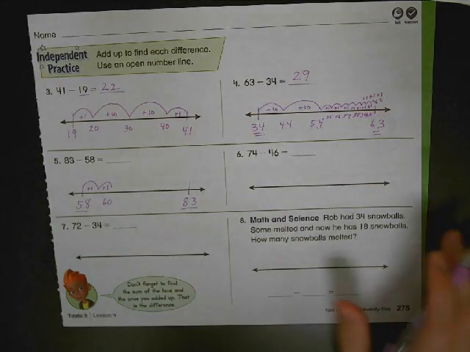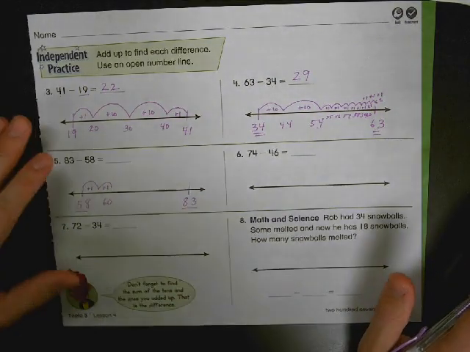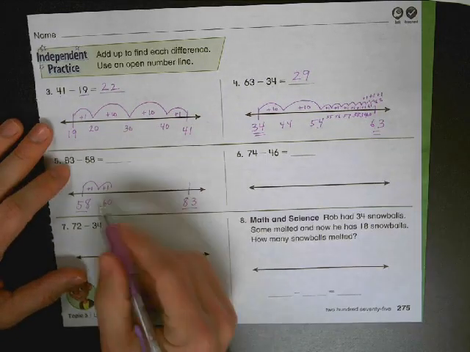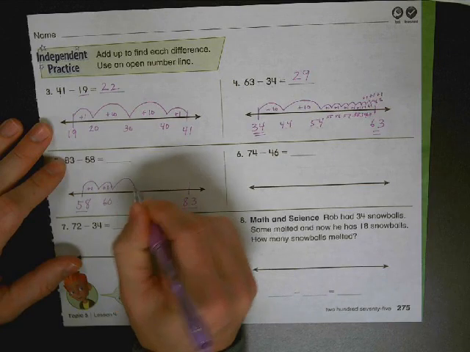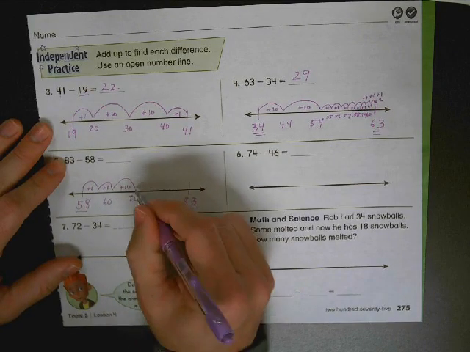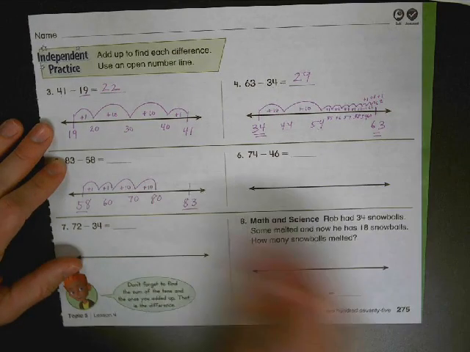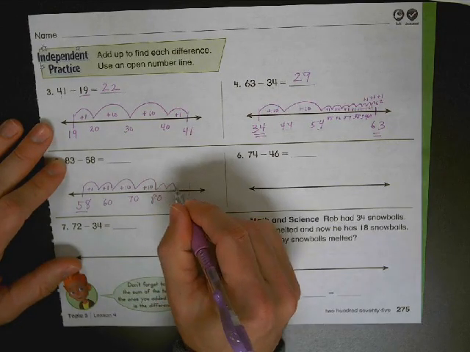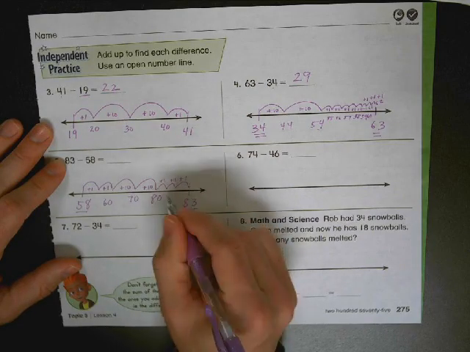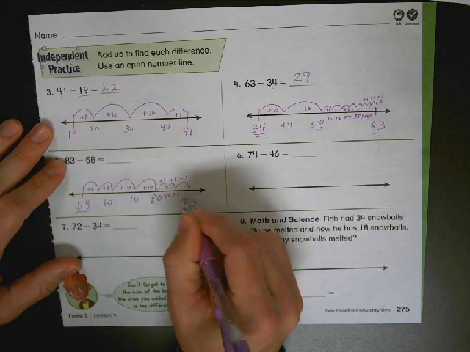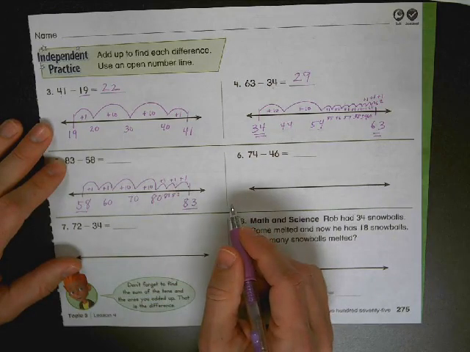So I got to 60 by plus 2. Now 60, I can start by my 10s. Plus 10, 70, plus 10, 80. Now from 80 to 83 is pretty easy. 1, 2, 3, 81, 82, 83. Plus 1, plus 1, plus 1. 81, 82, 1, 2, 3. Gets me there.